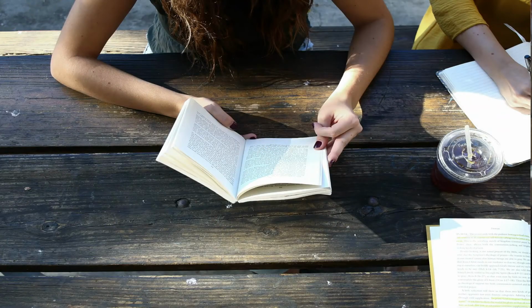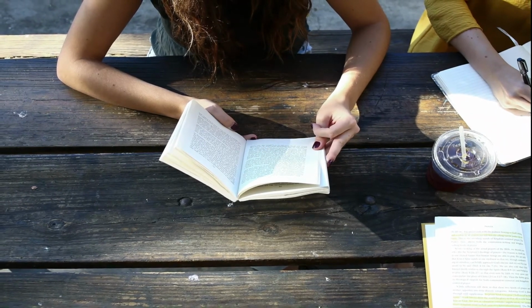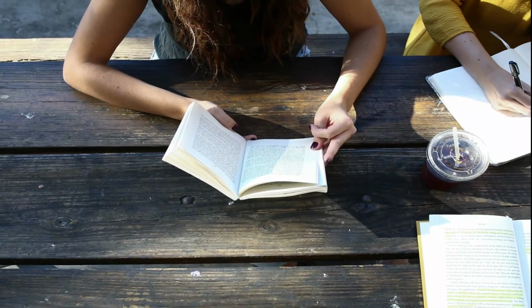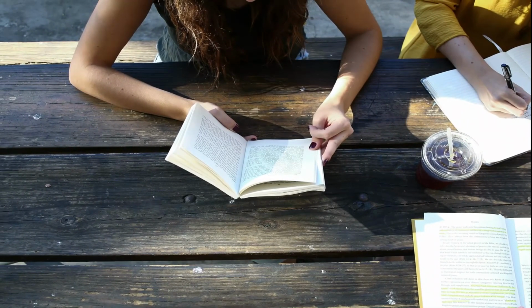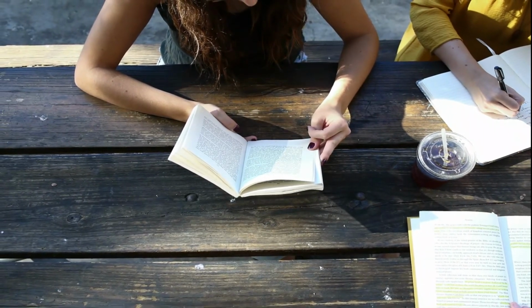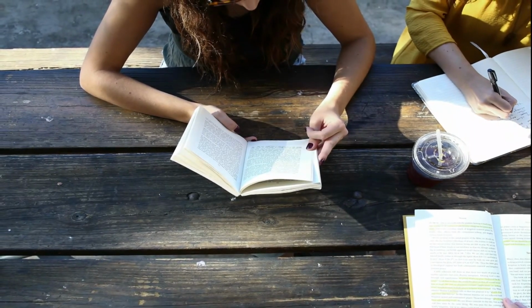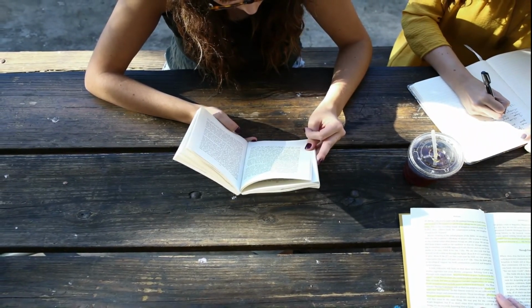The last one is contextualization. This is the last principle in the motivational model of Malone and Lepper, or the taxonomy of intrinsic motivations. Contextualization. And it says highlight the functionality of an activity.